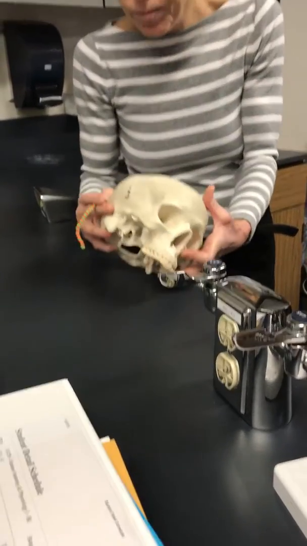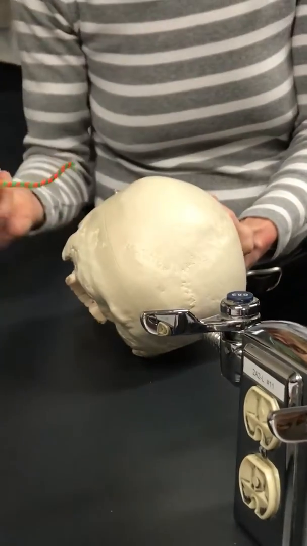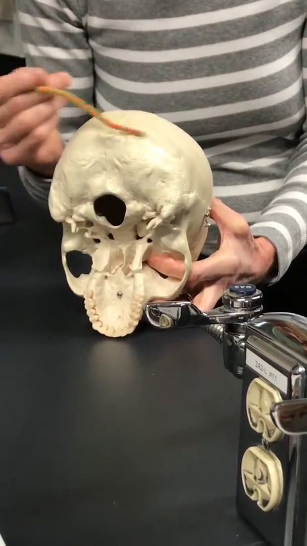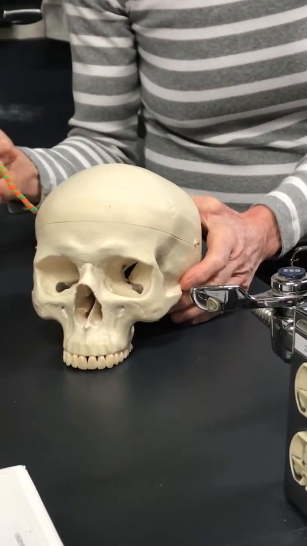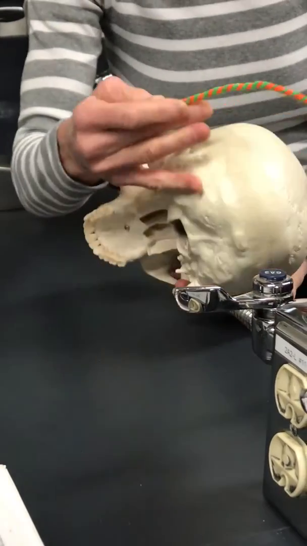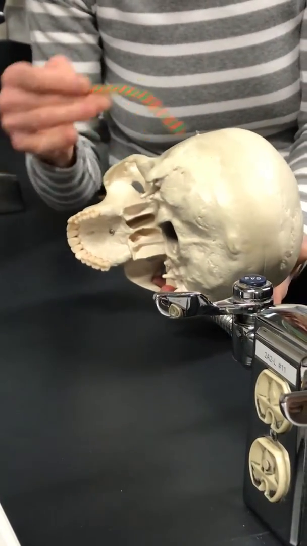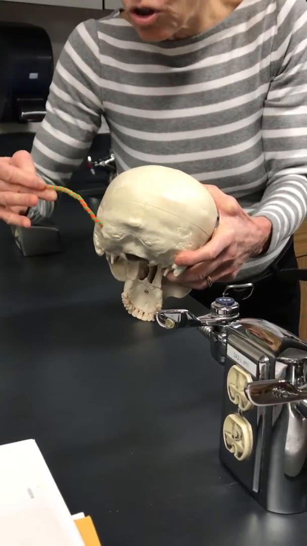Parietal, temporal, also temporal, right? And occipital. We've got our frontal or coronal suture, sagittal suture, squamous suture on either side, and then lambdoid suture.